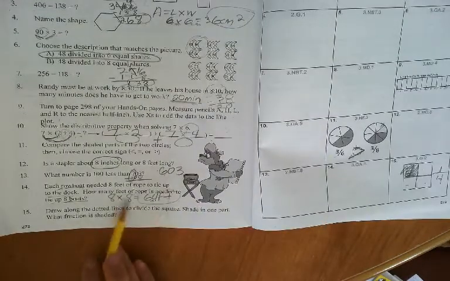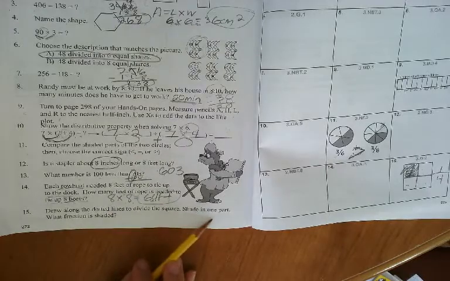15. Draw along the dotted lines to divide the square. Shade in one part. What fraction is shaded? I drew along the dotted lines and I shaded in one square. I got 1/4.